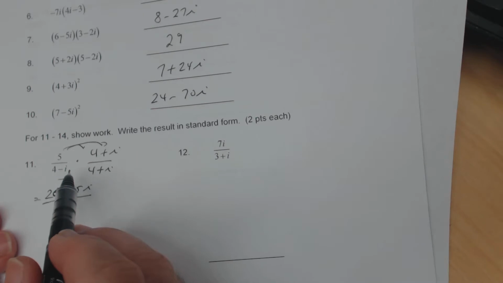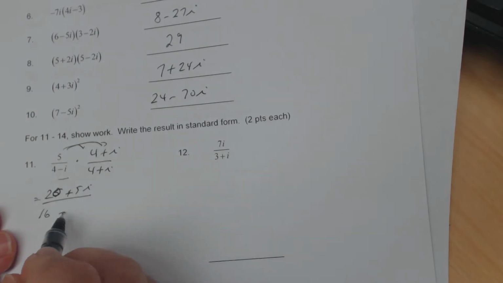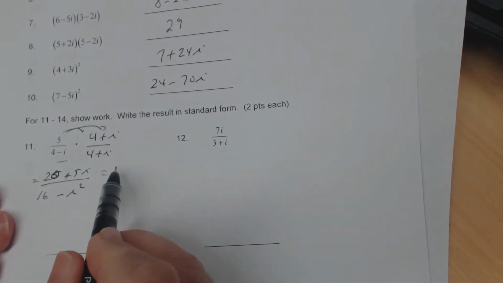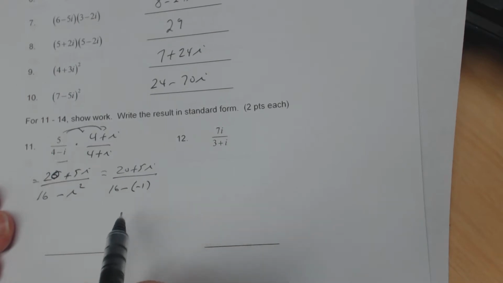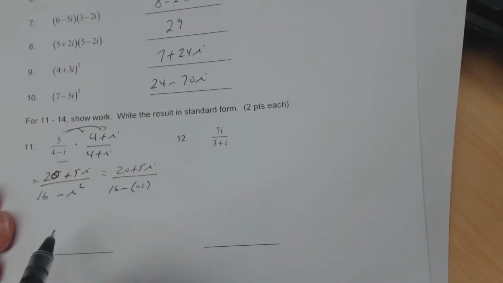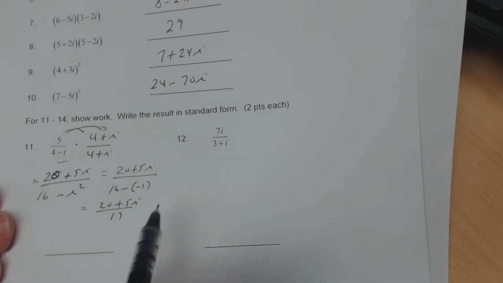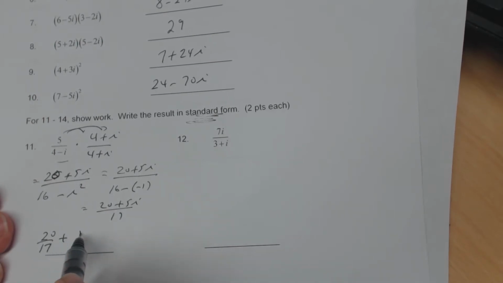So notice 4I and a negative 4I. When you add them, you get 0. So all you're doing is looking at the first. 4 times 4 is 16. And then the last. A negative I times a positive I is a negative I squared. That's what you get, because the outer and the inner cancel, because those are conjugates. So then I get 20 plus 5I divided by 16 minus I squared, which, remember, is a negative 1. So this becomes 17. 16 subtract negative 1 means 16 plus the opposite of negative 1, which is 1. So this becomes 20 plus 5I divided by 17. Now remember, you've got to write it in standard form. So the answer is going to be 20 over 17 plus 5I divided by 17. That's a 17. So there's your answer.